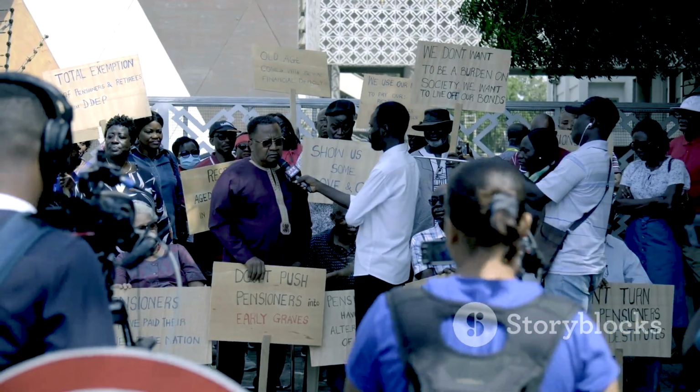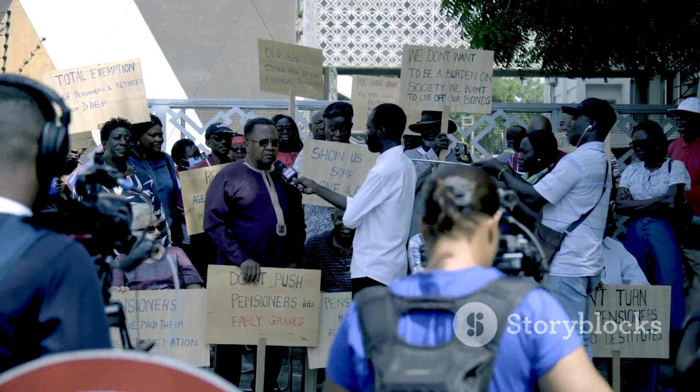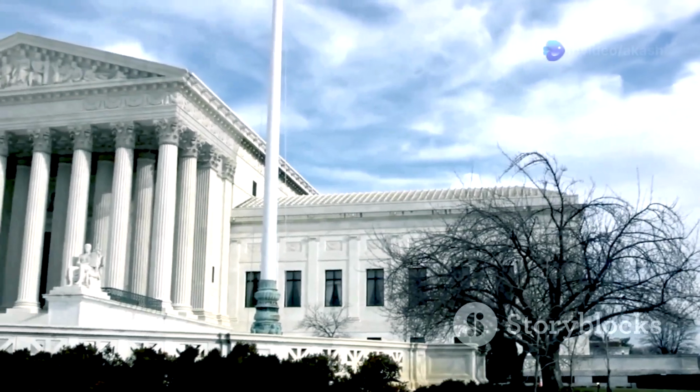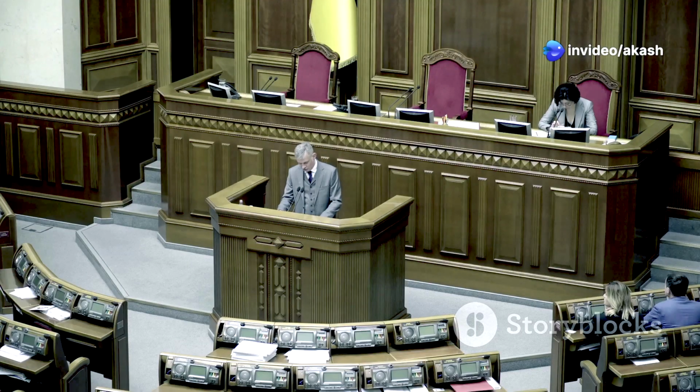Some view this as a positive move, while others argue that it disregards religious and cultural diversity. The legislation may face legal challenges. Will other states follow suit? Time will tell.